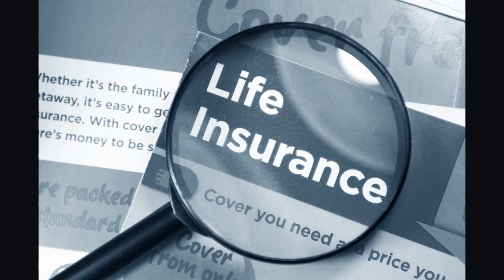Let's look at life insurance next. It's very important to have the right types and amounts of life insurance. And whole, universal, and variable life policies are all permanent life policies, meaning they stay in force until you die, cancel, or just stop paying premiums.